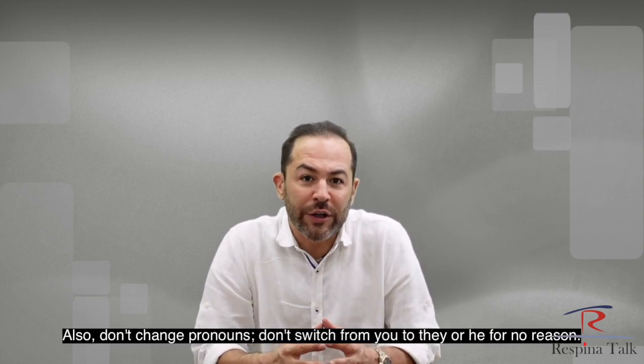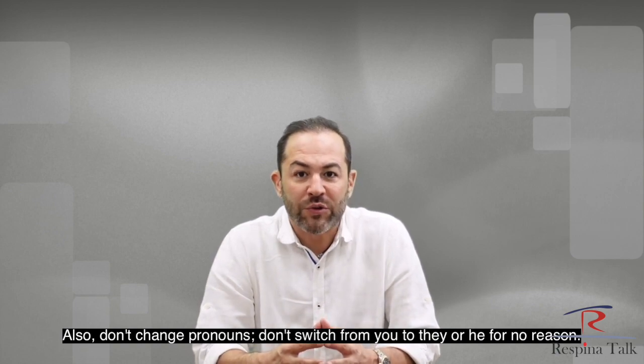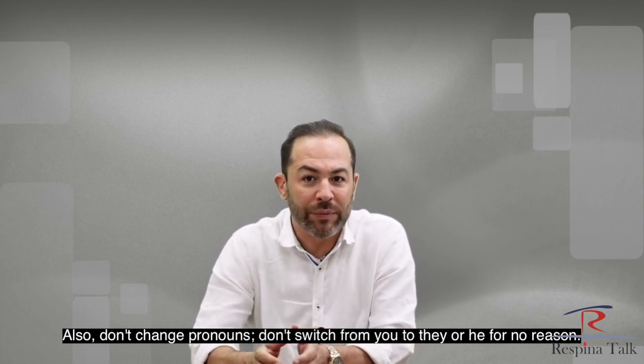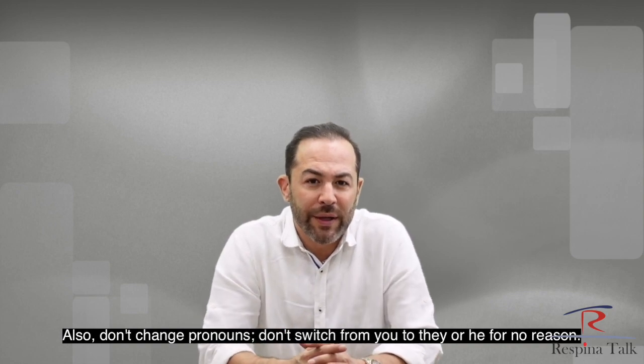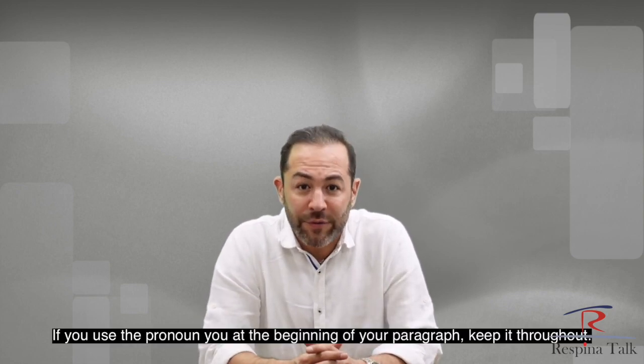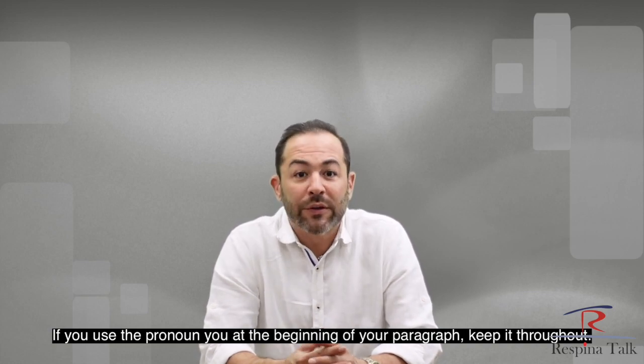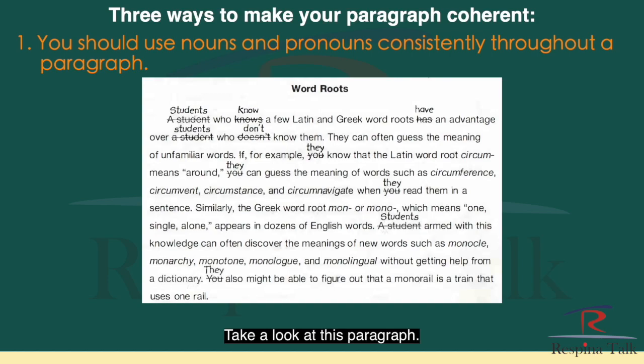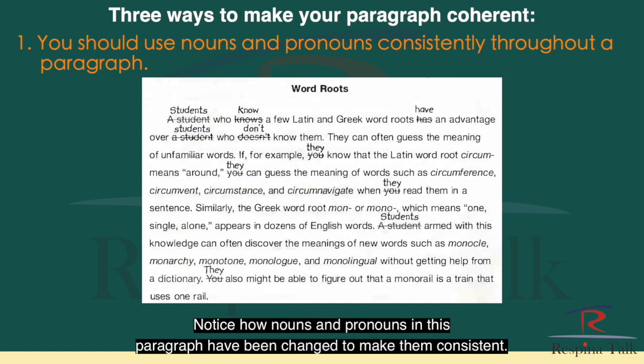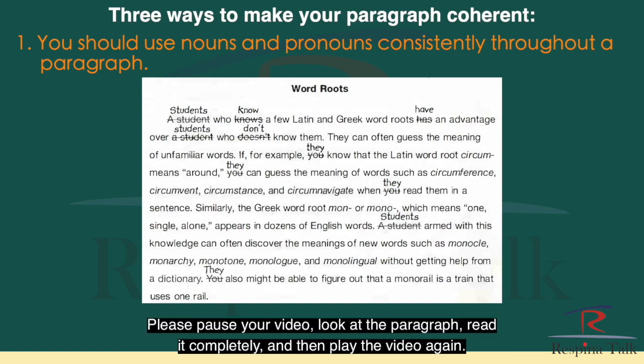Also, don't change pronouns. Don't switch from you to they or he for no reason. Be consistent. If you use the pronoun you at the beginning of your paragraph, keep it throughout. Take a look at this paragraph. Notice how nouns and pronouns in this paragraph have been changed to make them consistent. Please pause your video, look at the paragraph, read it completely, and then play the video again.